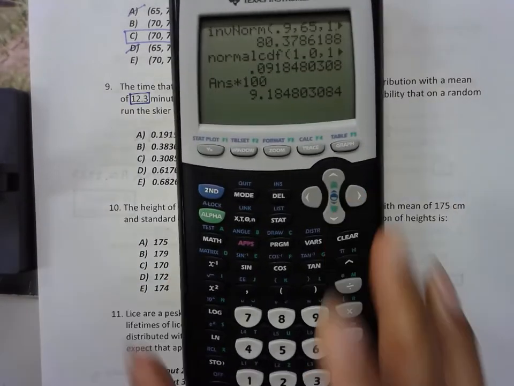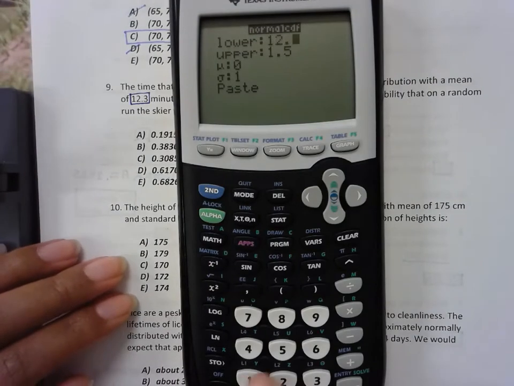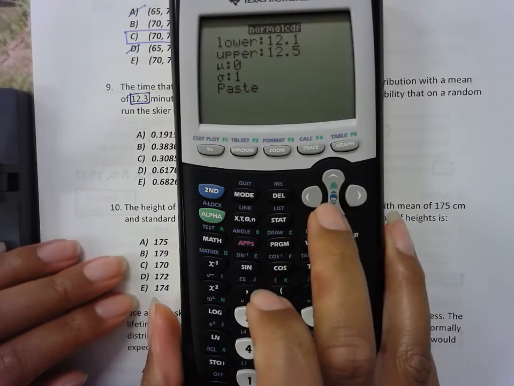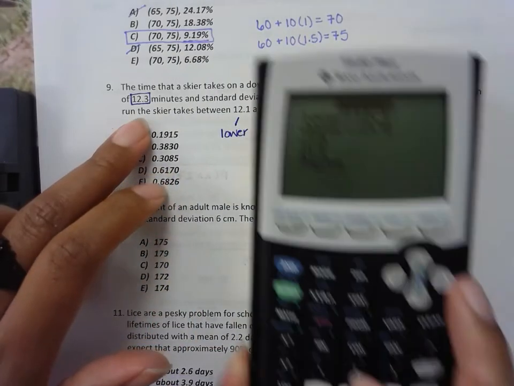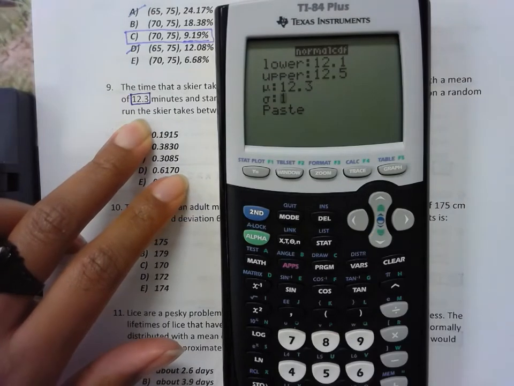Going back to normal CDF, substituting in 12.1 and 12.5 as our lower and upper. I must also change my mean and standard deviation, as these are x values, 12.3 and 0.4.